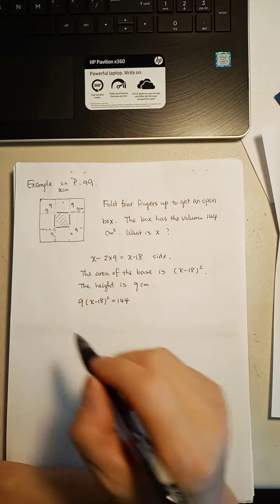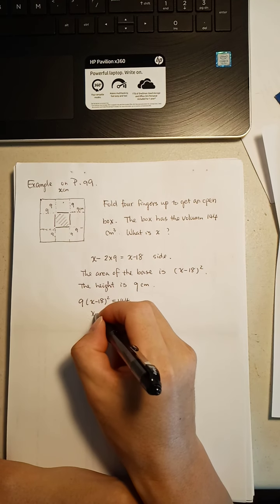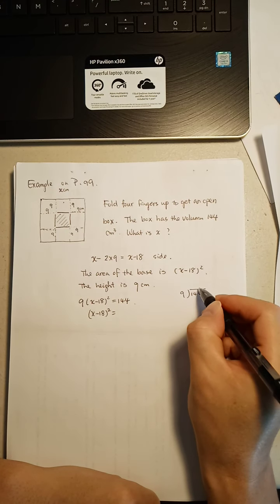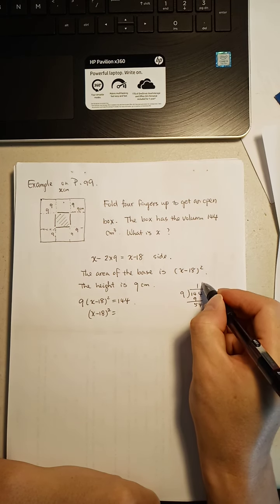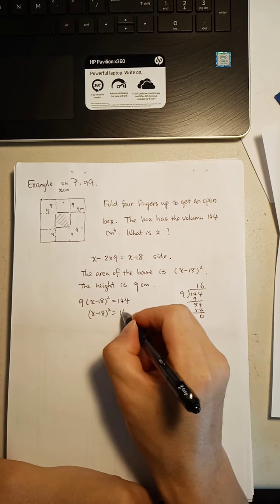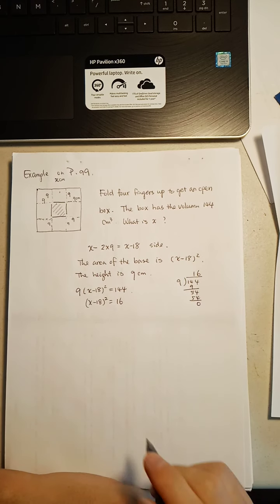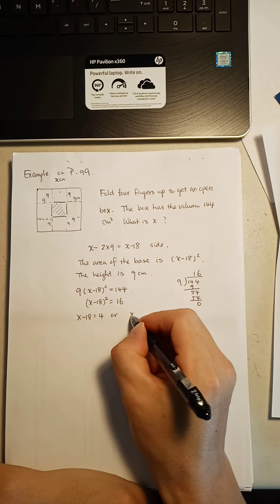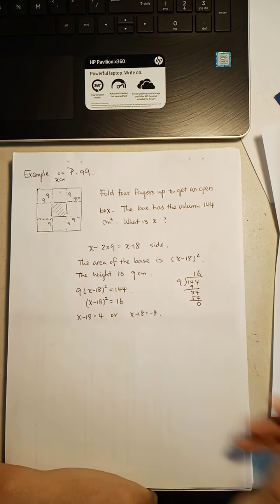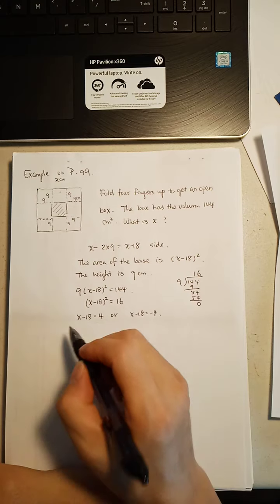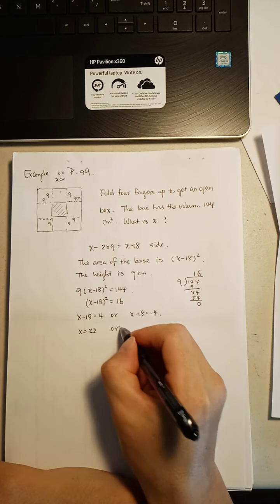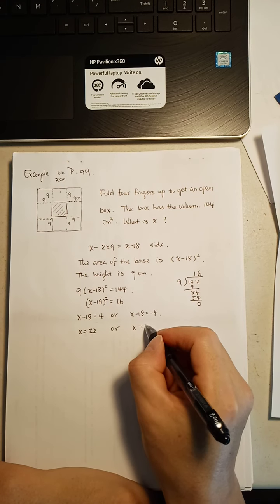So we are going to solve it. We first divide the equation by 9. 144 divided by 9 is 16. And then we take the square root. You get a positive 4 or a negative 4. Square root of 16 is 4, positive or negative. And then you move this 18 to the right side, you get x is 18 plus 4, 22, or 18 minus 4, 14.